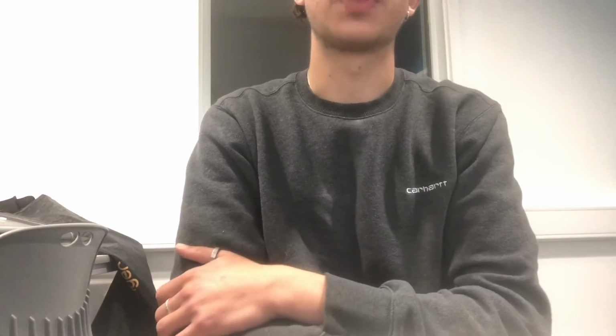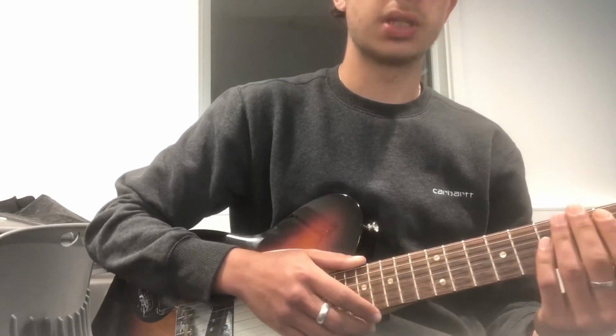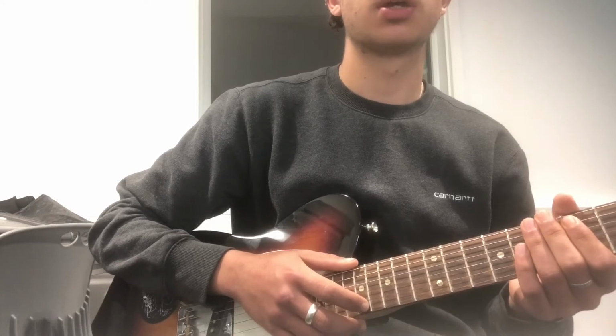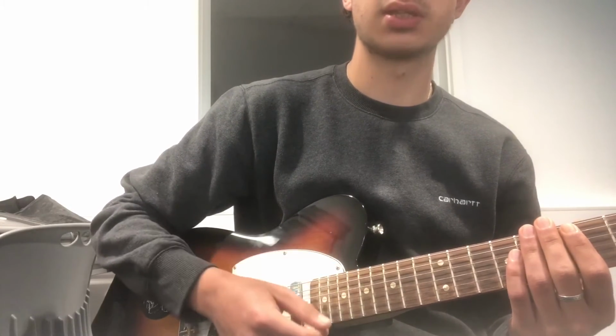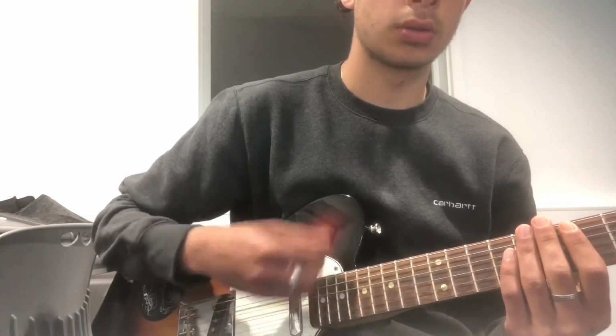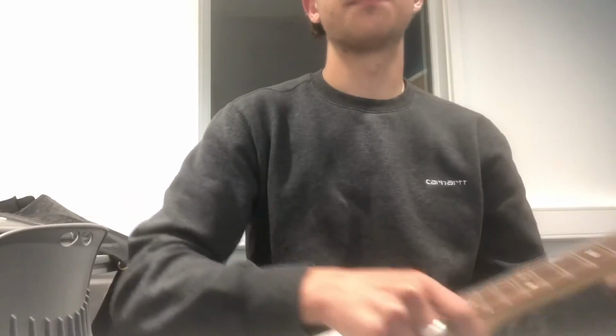For the guitar part, the guitar plays two different elements of this track. The first element is used as percussion, and it plays a muted strum made up of syncopated 16th notes. It goes like that, and that's used as a driving percussive sound throughout.